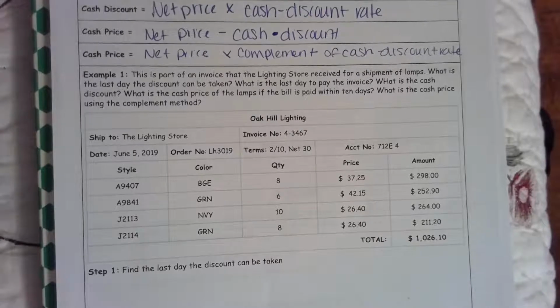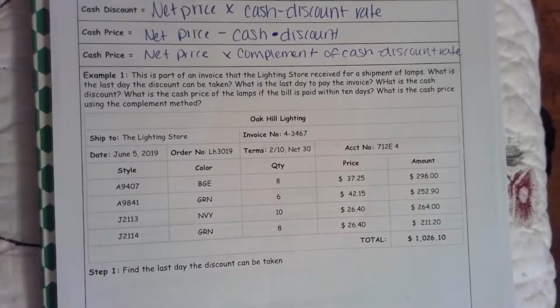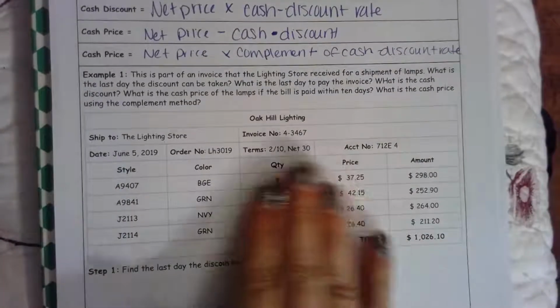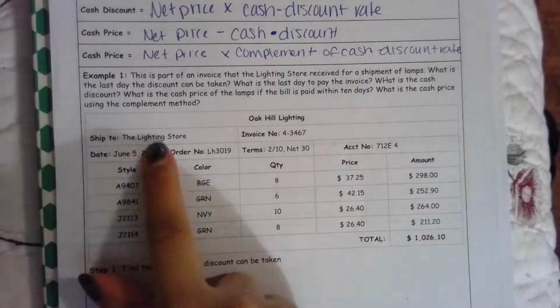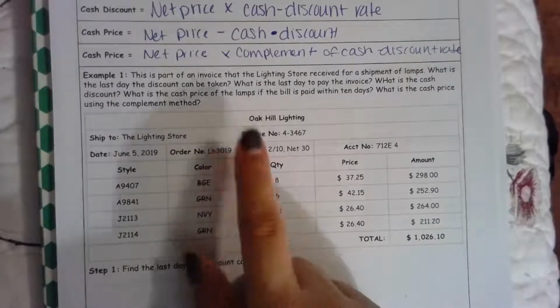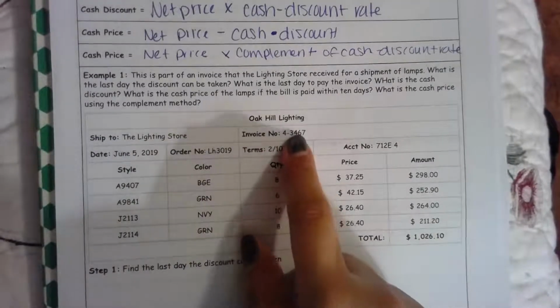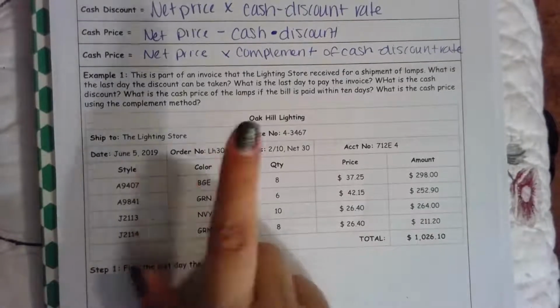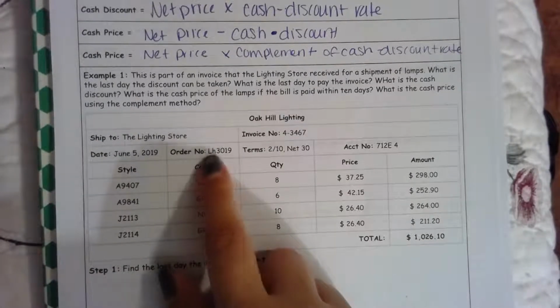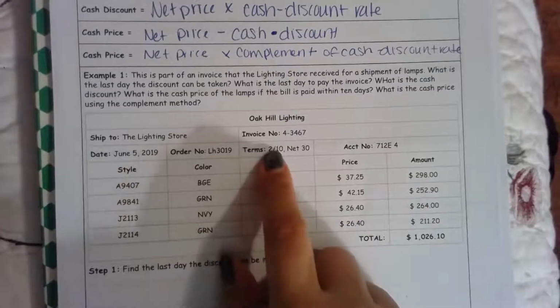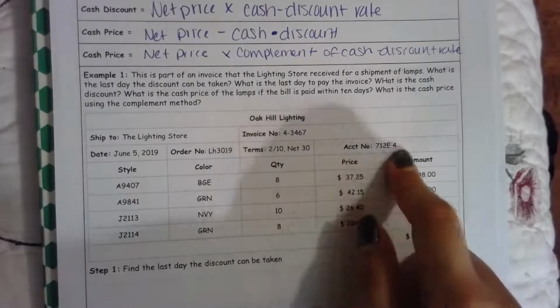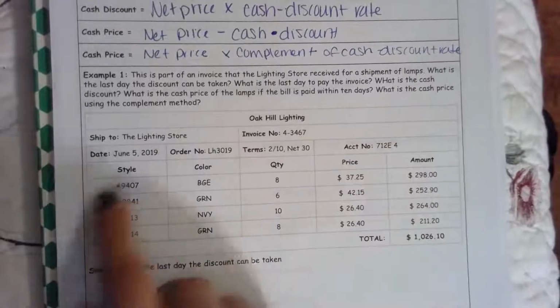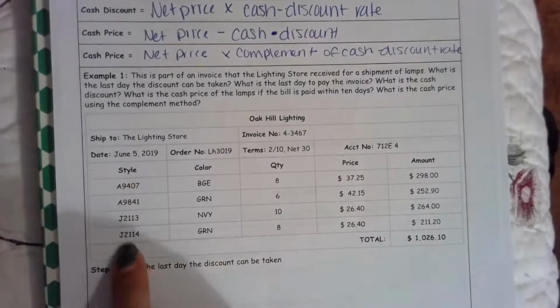That being said, your first thing to do, here's the invoice. It's shipping to the lighting store. It's from Oak Hill Lighting. This is the invoice number. The date that they issued it was June 5th of 2019. The order number, the terms, 2-10 net 30. The account number that this store holds with them. Everything, the style numbers.